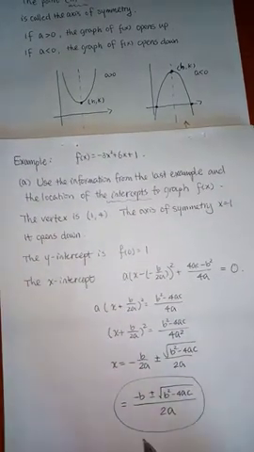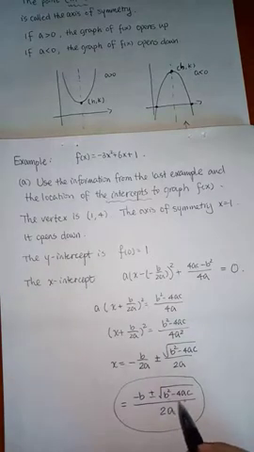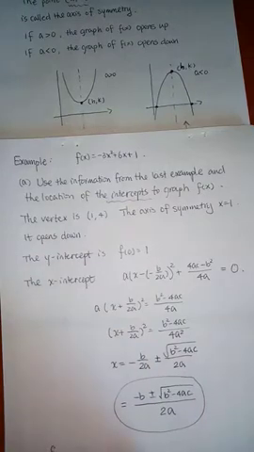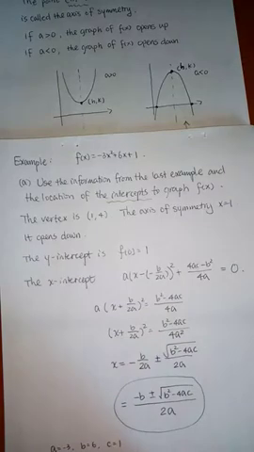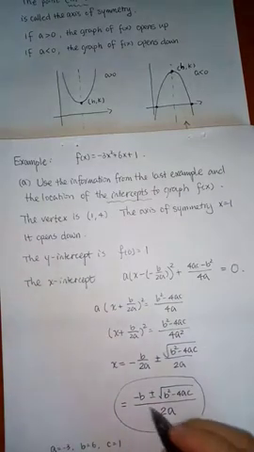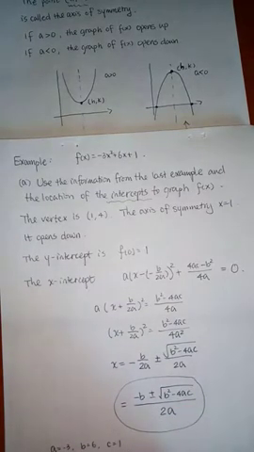Okay, back to our problem. B is 6, A is negative 3, C is 1. So you will have one solution corresponding to plus, and one solution corresponding to minus. So it's negative b plus the square root of b squared minus 4ac, over 2a.